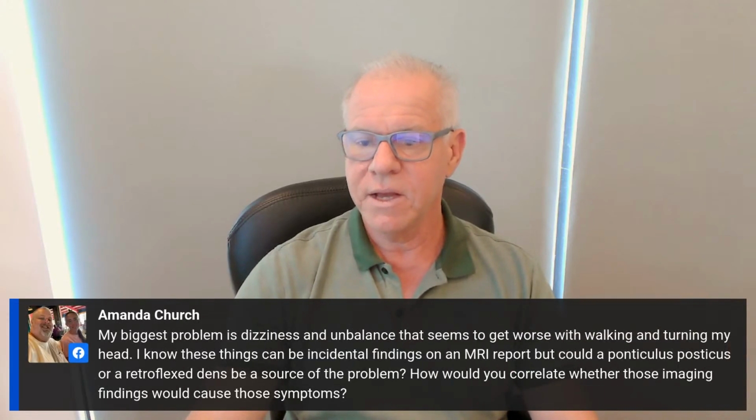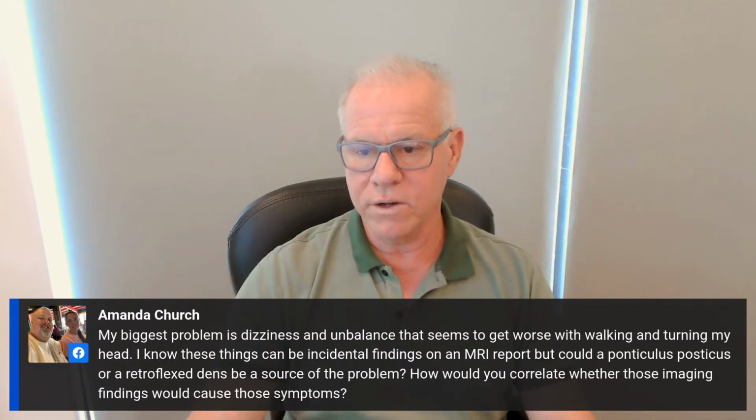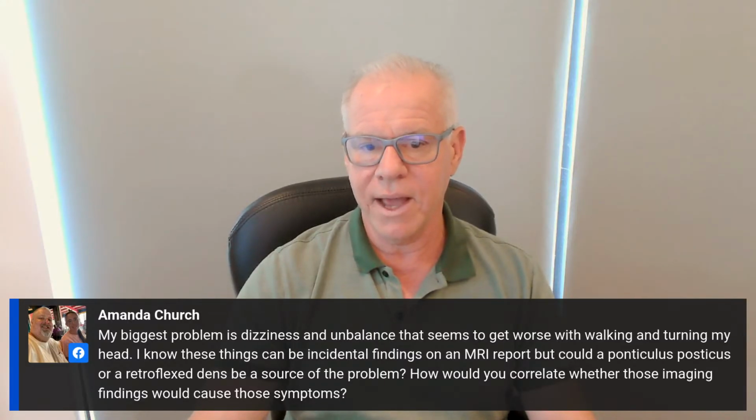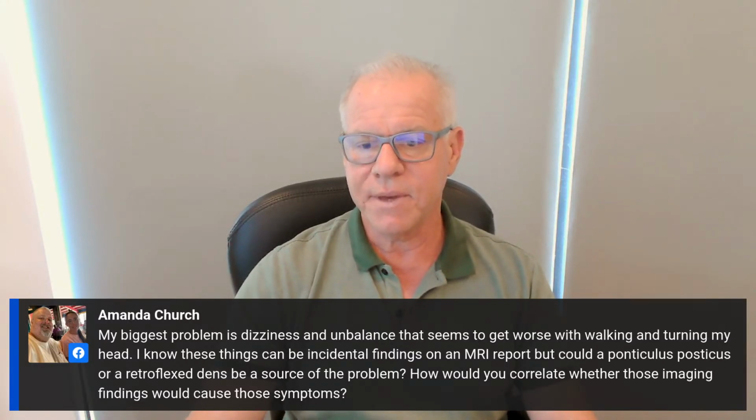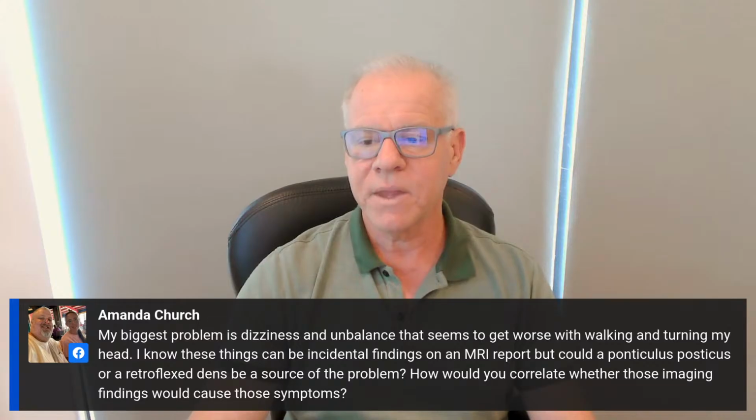Amanda: My biggest problem is dizziness and imbalance that seems to get worse with walking and turning my head. I know these things can be incidental MRI findings, but could a ponticulus posterius or a retroflex dens be a source of the problem? How would you correlate whether those imaging findings would cause these symptoms?